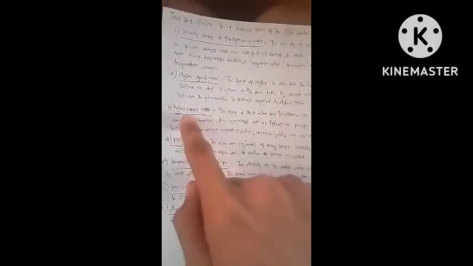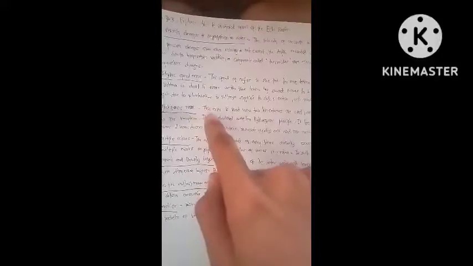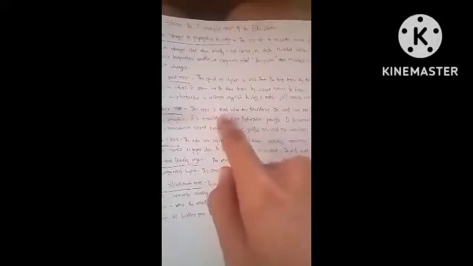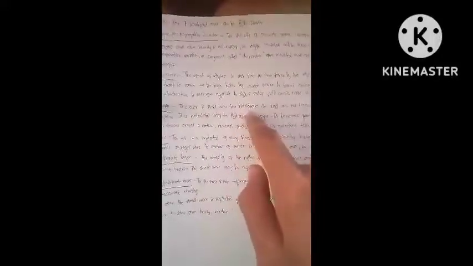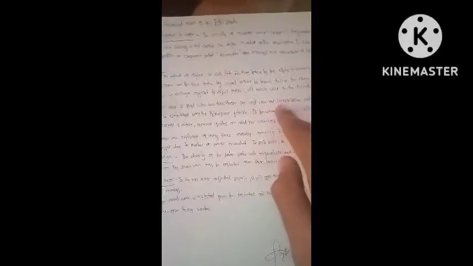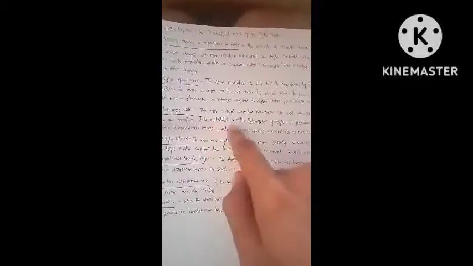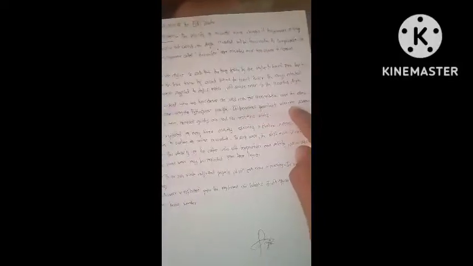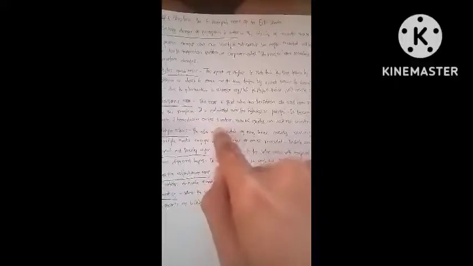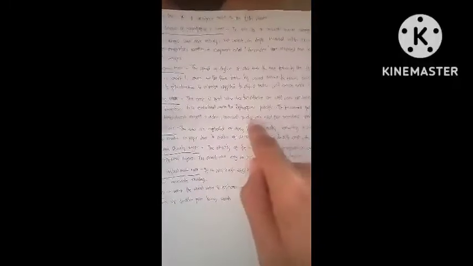Number 3 is the Pythagoras error. This error is found when two transducers are used, one for transmission and the other for reception. It is calculated using the Pythagoras principle. It becomes prominent whenever the distance between the two transducers exceeds 2 meters, and manual guides are used for correction tables.